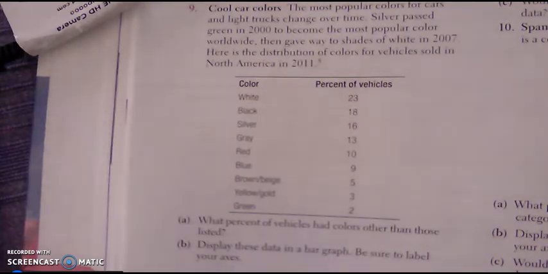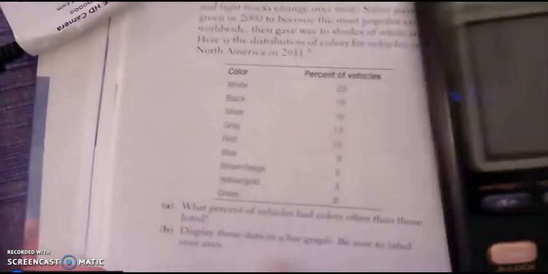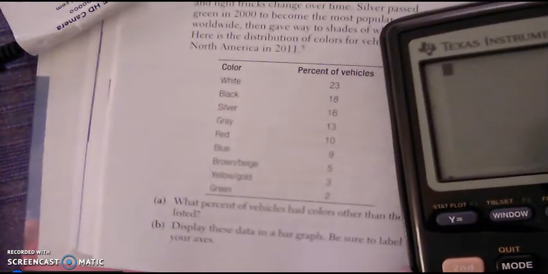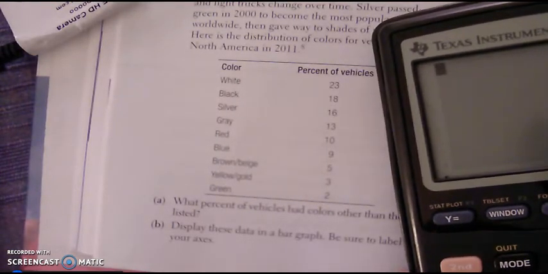The first question says, what percent of vehicles had colors other than those listed? Well, let's go ahead and add up all the percents for each of these colors.